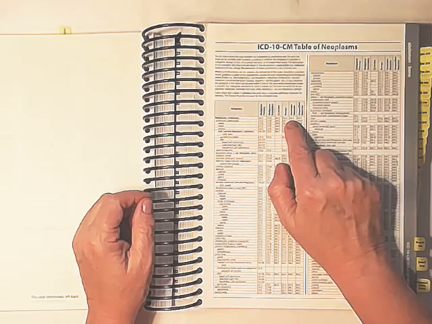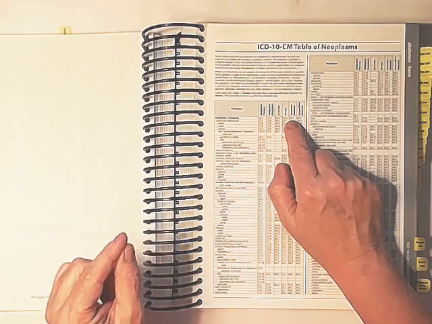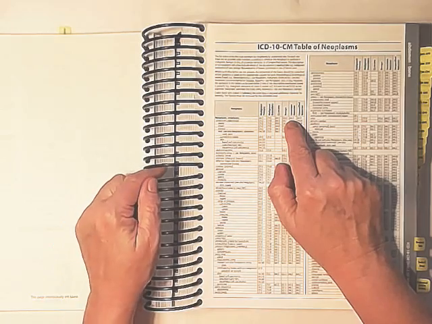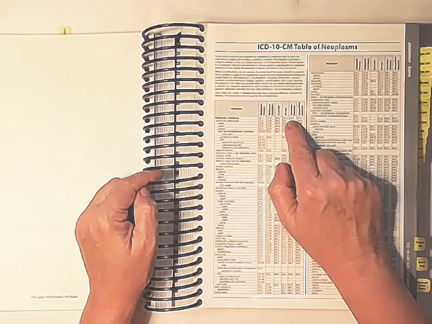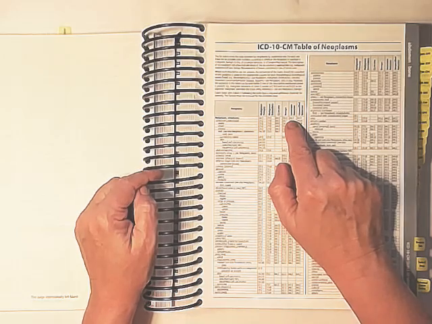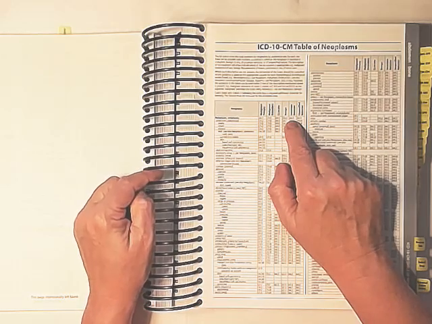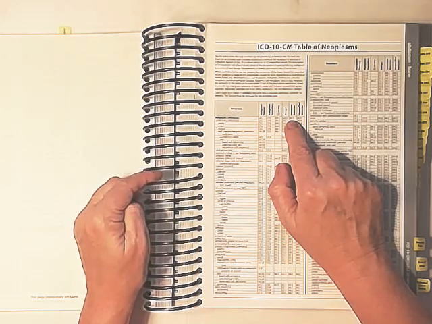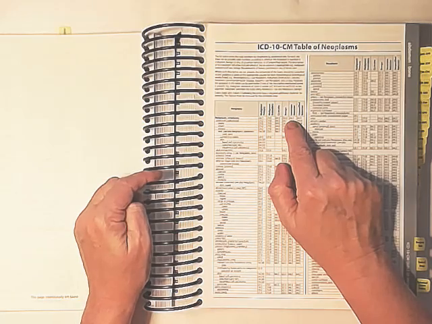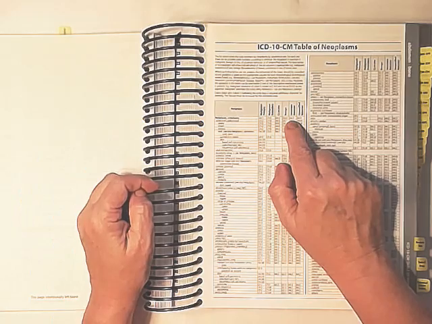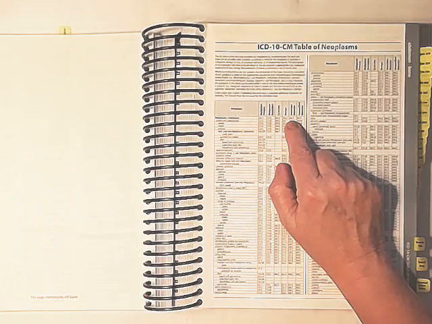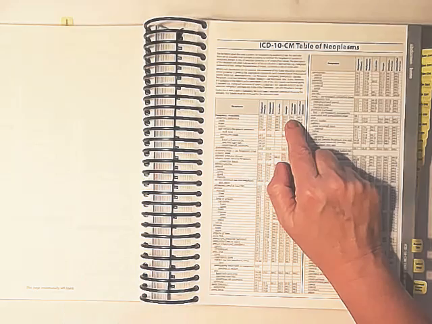Uncertain behavior means the pathologist has looked at it and cannot determine if it's malignant or benign, which means it's a very cautious situation. Because if the pathologist cannot determine the behavior of the cells or the tissue they're looking at, you're probably going to need some treatment. Have it cut out or something, because it could very easily turn into cancer.